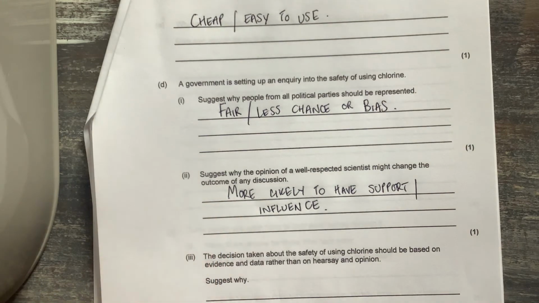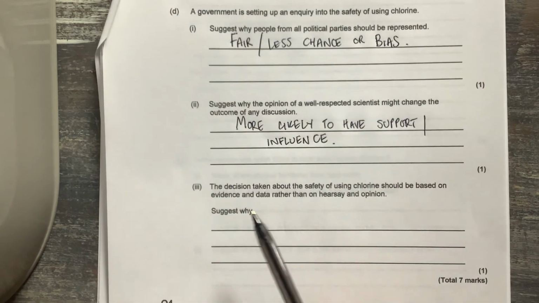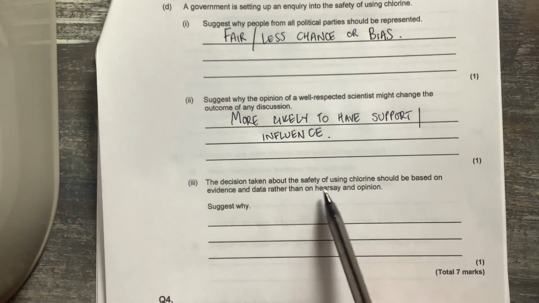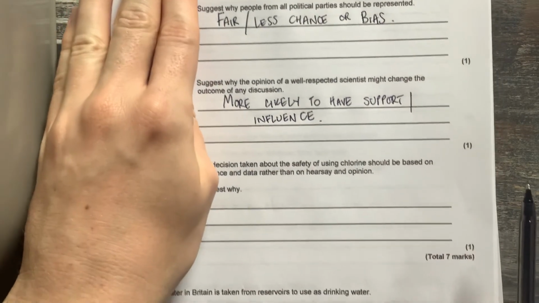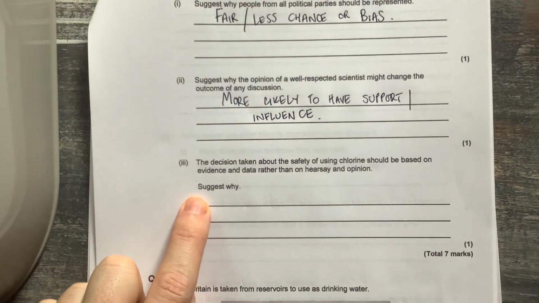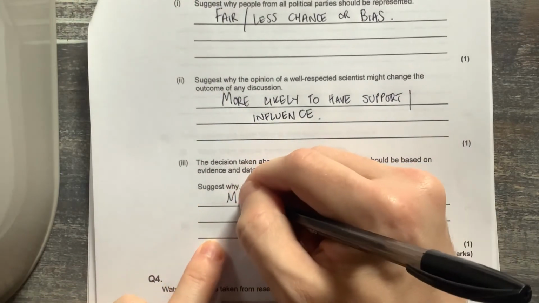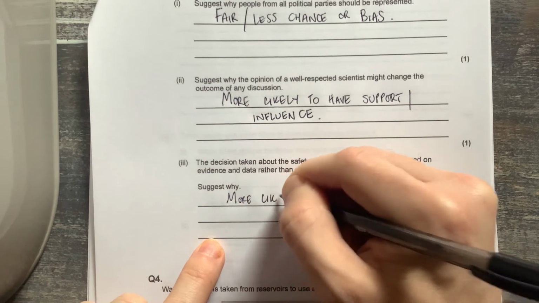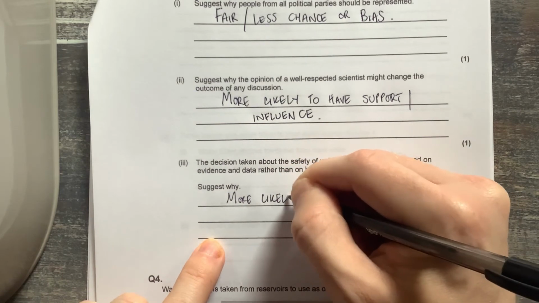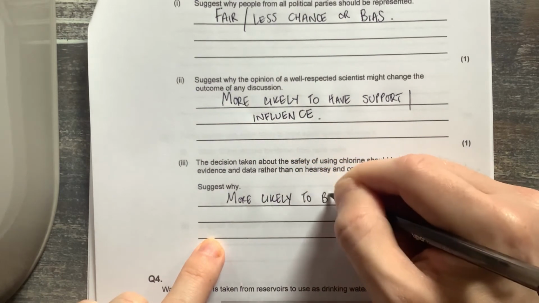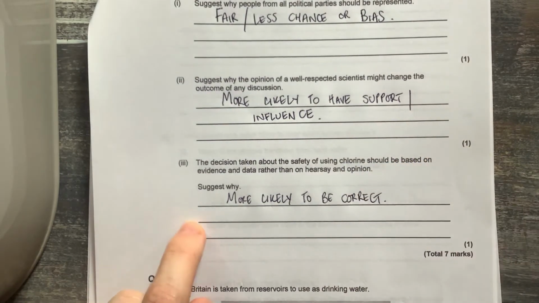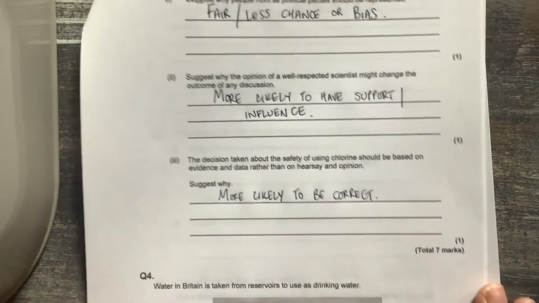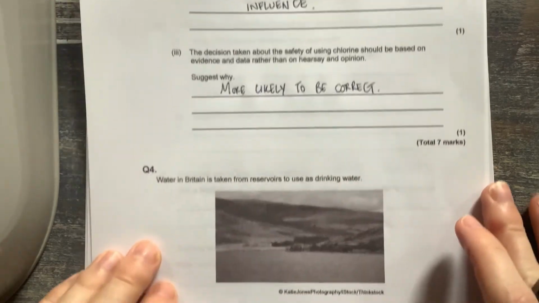So more likely to have support and influence. The decision taken about the safety of using chlorine should be based on evidence and data rather than hearsay and opinion. So suggest why it's more likely to be correct. So if it's based on evidence and data, it's more likely to be correct rather than just someone's opinion on Facebook.